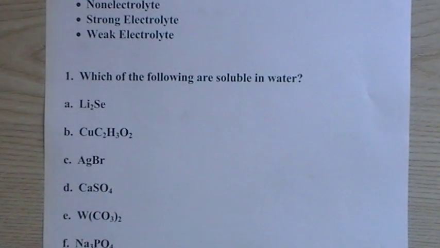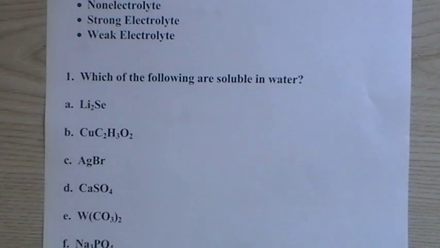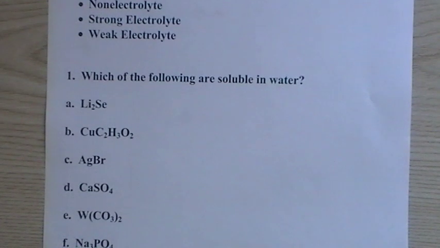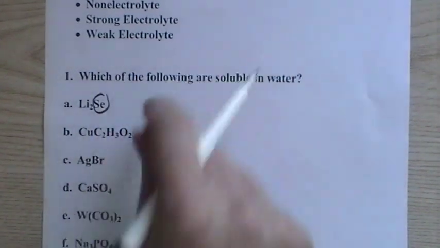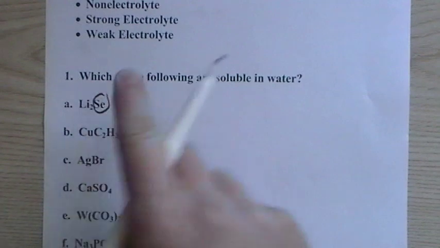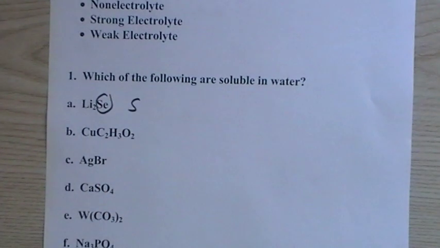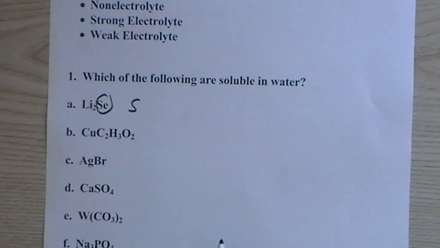First, you should have these memorized, but very quickly, at least the first two rules. The first rule says that if we have lithium, sodium, potassium, or ammonium ion as part of a compound, it is soluble. We don't even need to know what the rest is. You could cover it up, and you just see that it has lithium in it, so it's soluble. Done. Whenever the lithium ion is attached to something, it makes it soluble in water.